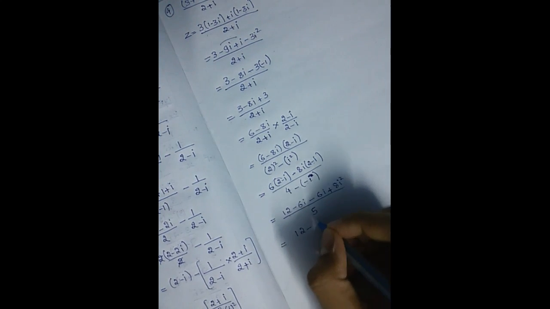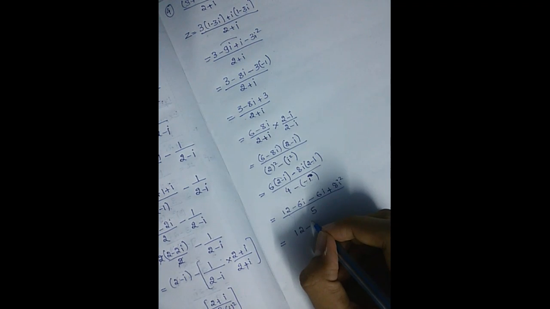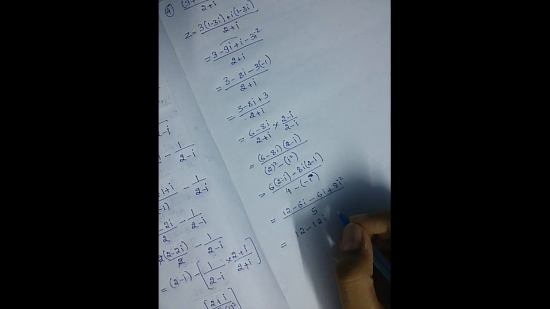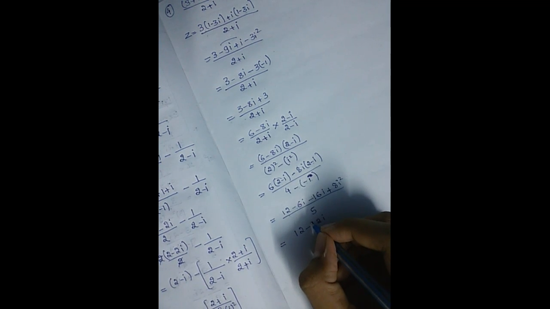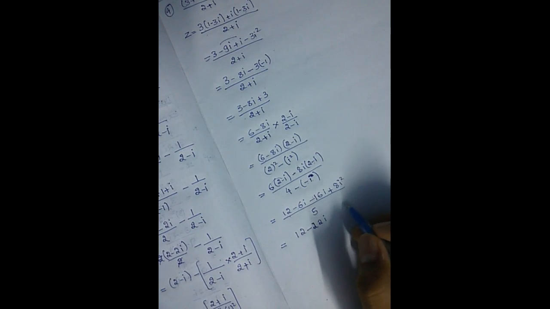12 minus 22i, plus 8i squared, where the value of i squared is minus 1, therefore minus 8, divided by 5.